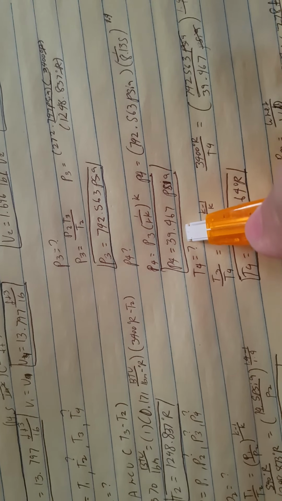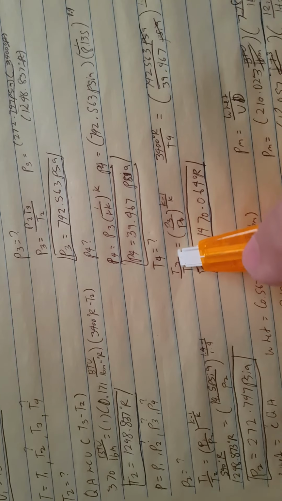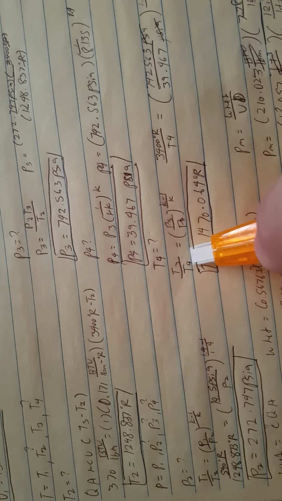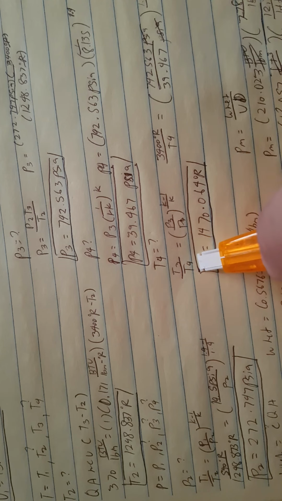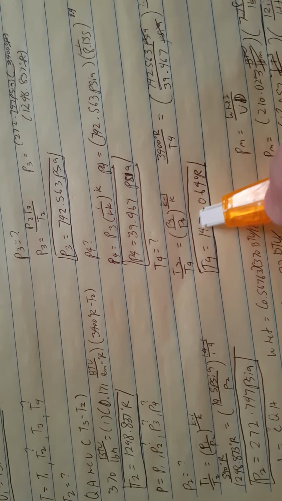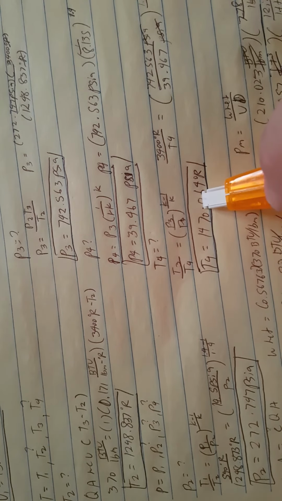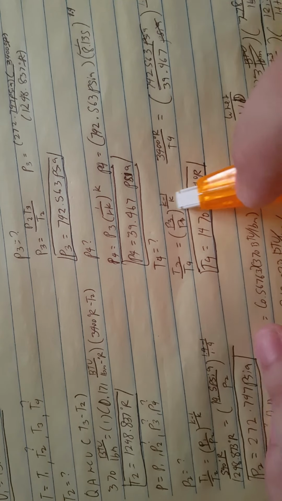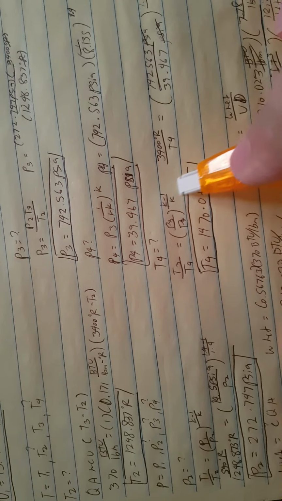The value of P4 is 39.467 psia. Lastly, we go back to T4. The formula we will use is T3 over T4 is equal to P3 over P4 raised to (k minus 1) over k.